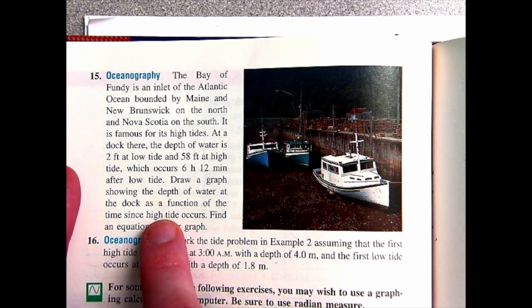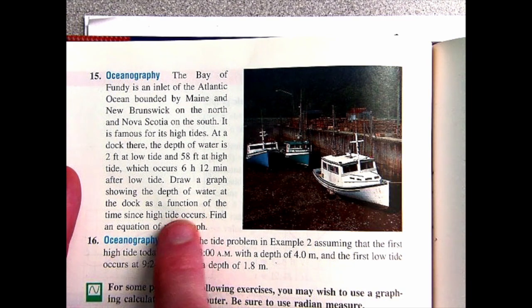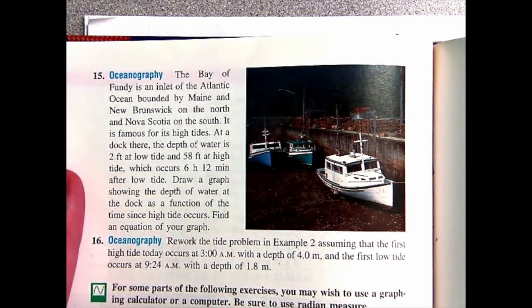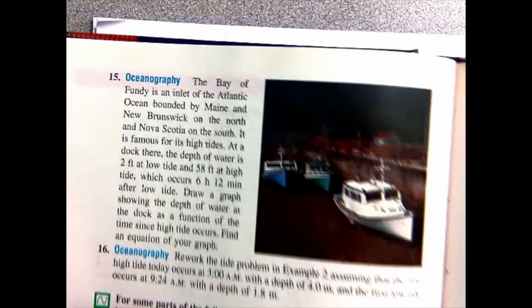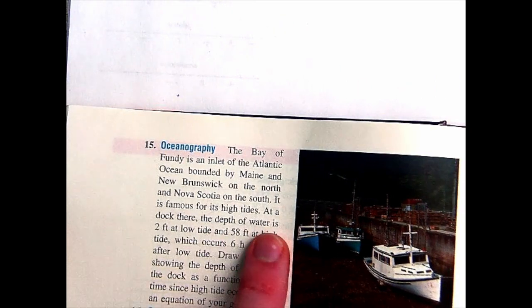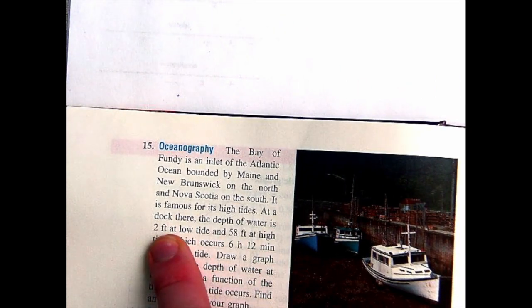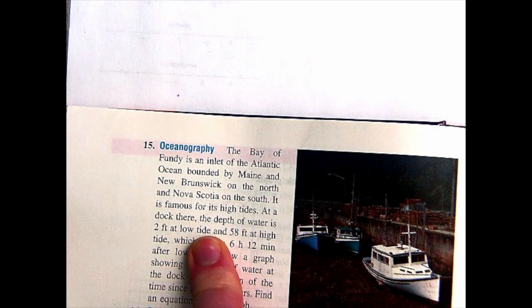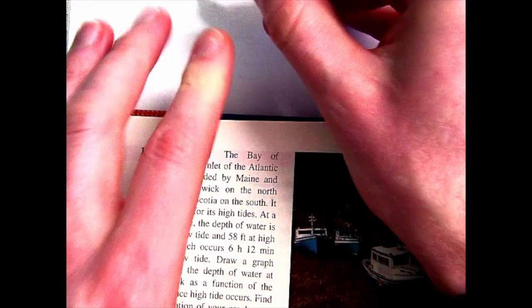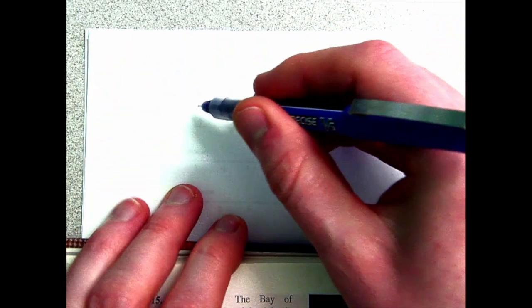And they want you to draw a graph of the depth of the water and so on. Okay. So here's what we should say to ourselves. Probably most people are going to say this. They're going to say, okay, you've got the water is 2 feet at low tide. All right? So I'm going to make a sort of graph here.